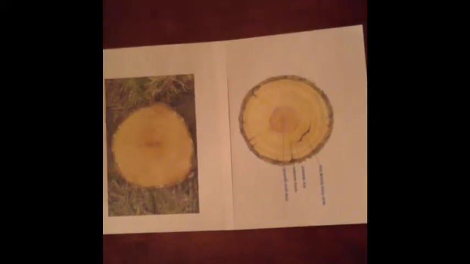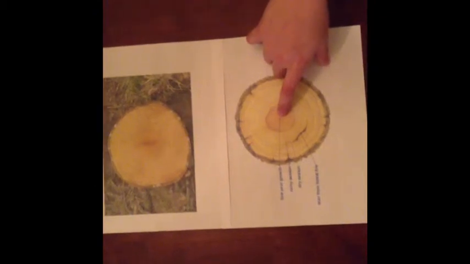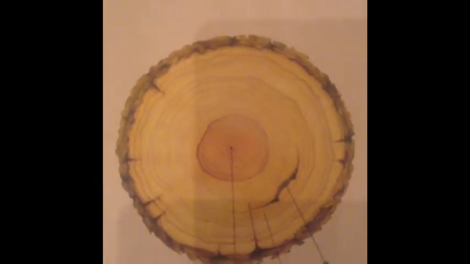And we can see here in the middle it shows where the first year of growth happened in the tree. And then you can see the lines are closer together, and then for a period they get a little further away. And that represents the rainy season. And then once they get back closer, it represents the dry season.